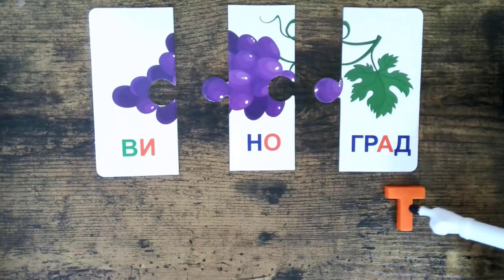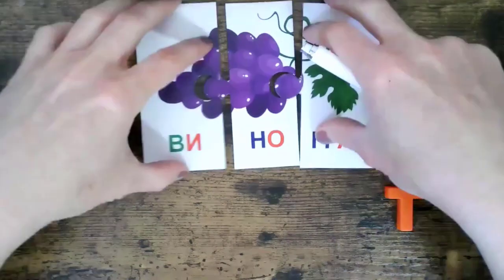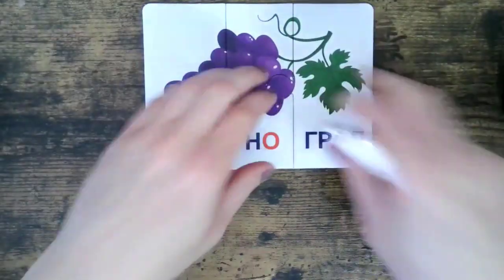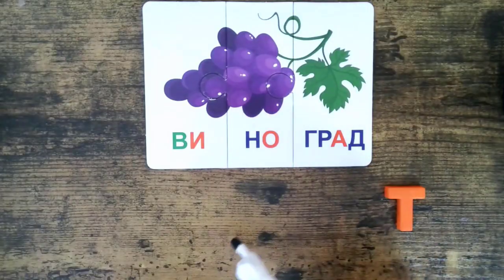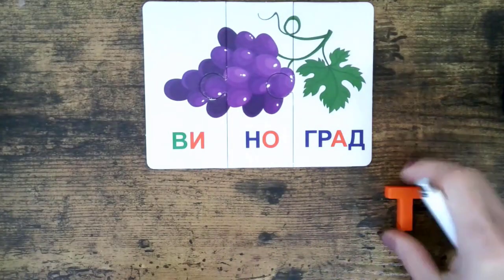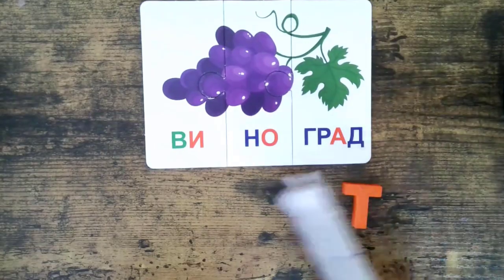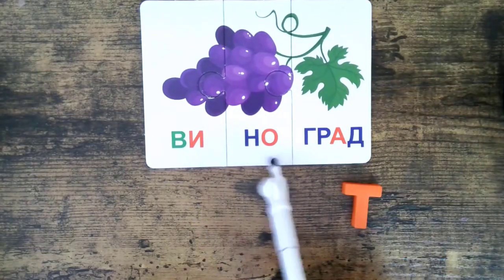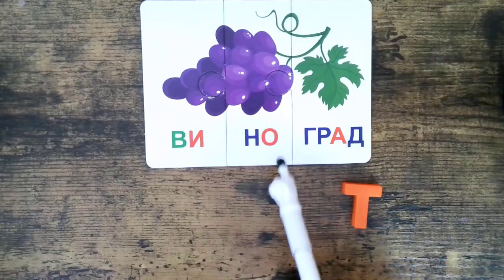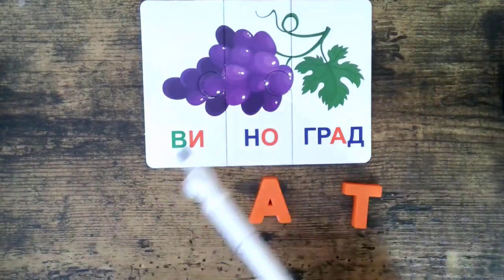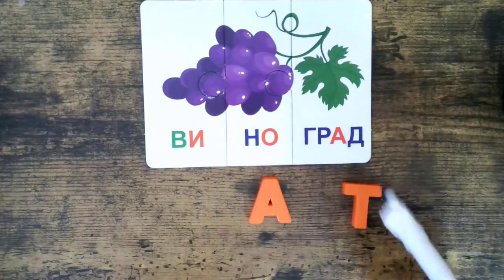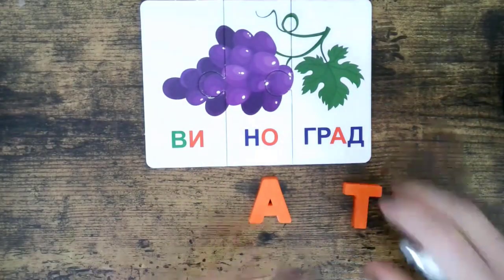Grat, grat. Now, if we put it together, again, we have to decide if any of these will be affected by the stress. And what's stressed here is a, means that E and O is not stressed, E is not affected, and O will turn into A. So you will read this word as vinagrat, vinagrat.